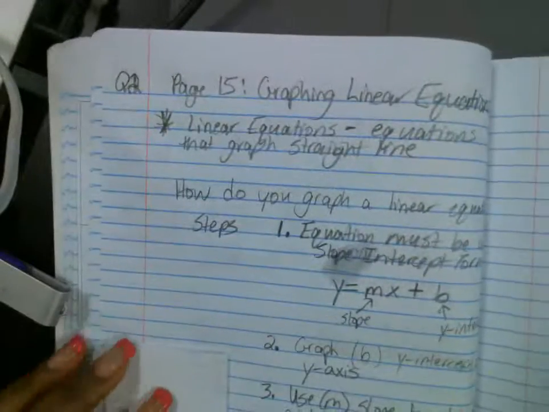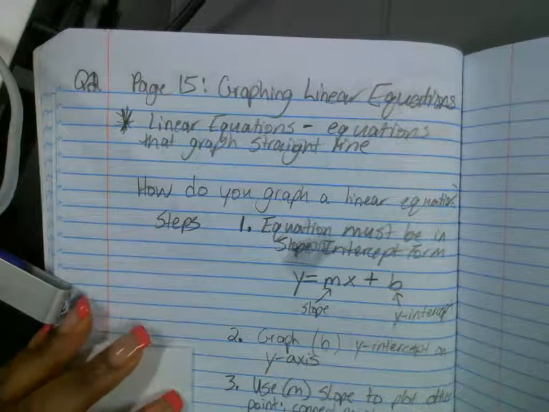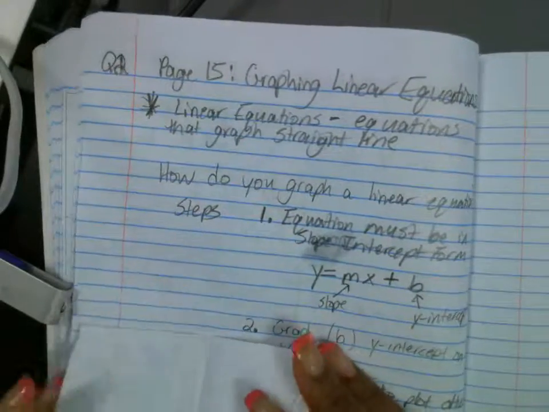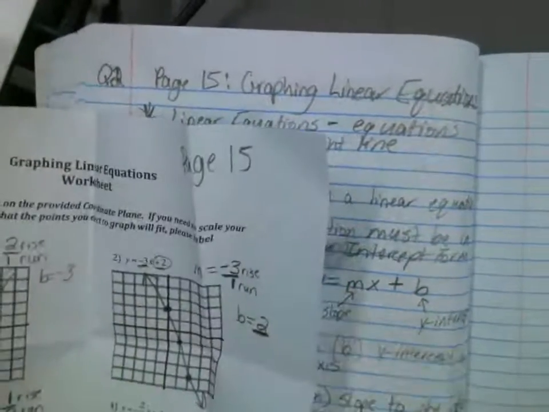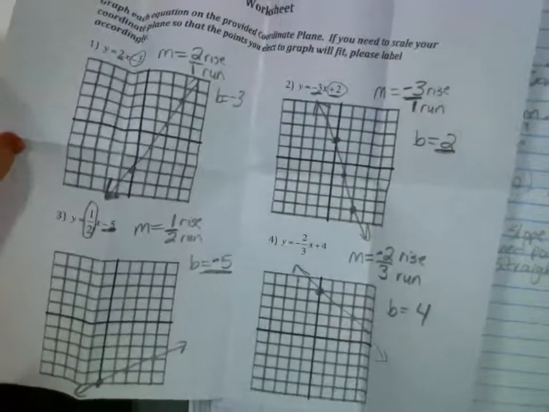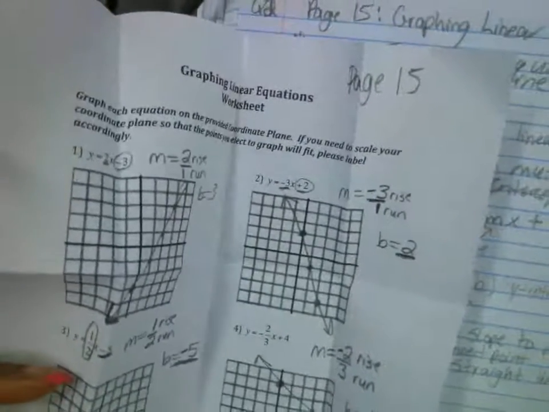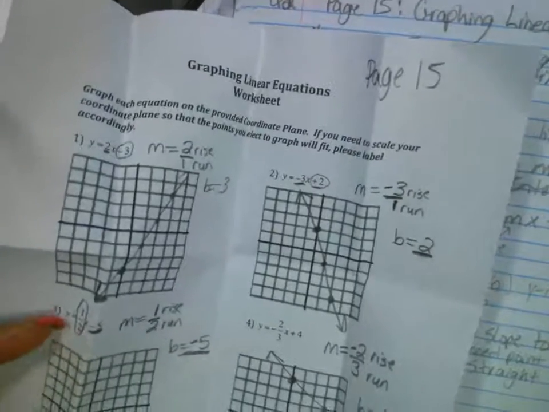Okay. All right. Let's take out our interactive notebook. The last page that you should have is page 15. That's the last page that we did, and that was on graphing equations. We also paste this half slip at the bottom. You should have this worksheet. We graph these equations, and we paste it at the bottom. If you did not do that, please go ahead and find that sheet. It should be in your folder and paste it at the bottom of page 15.